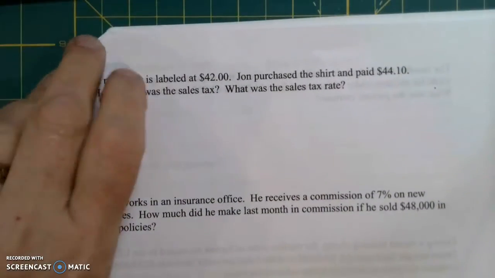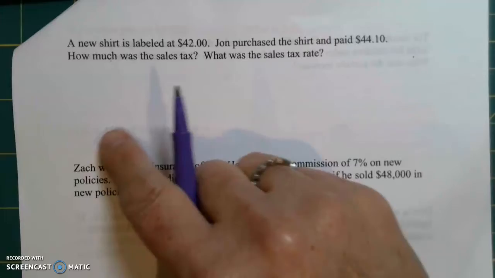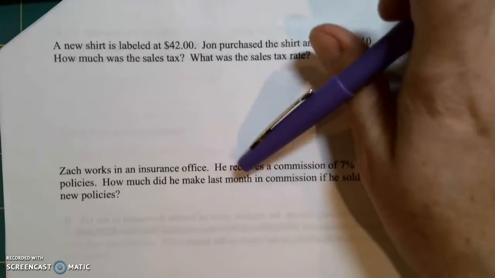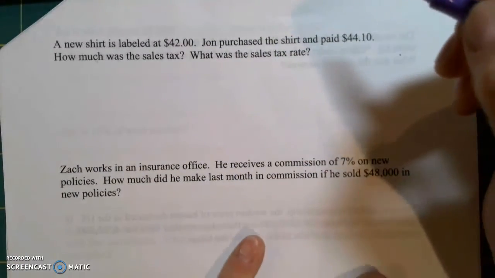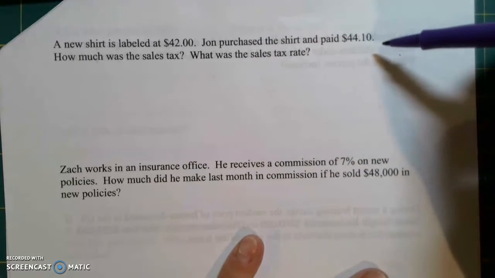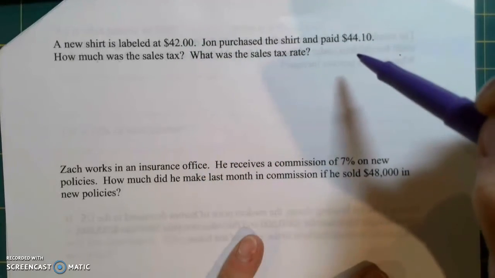Okay, so the next one here, we have a shirt labeled at $42. So that's going to be my sales price, my retail price there. John purchased the shirt and paid $44.10. How much was the sales tax? What was the sales tax rate?